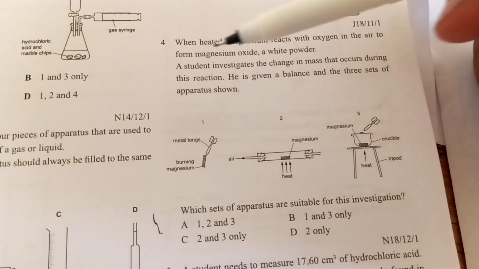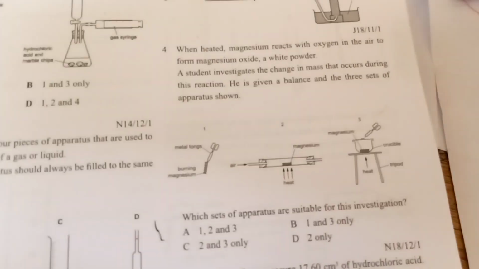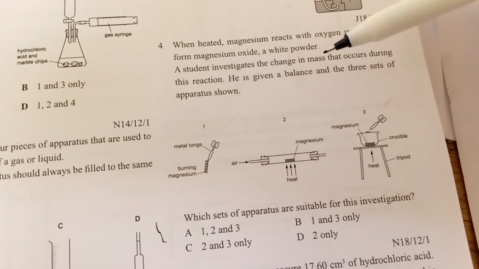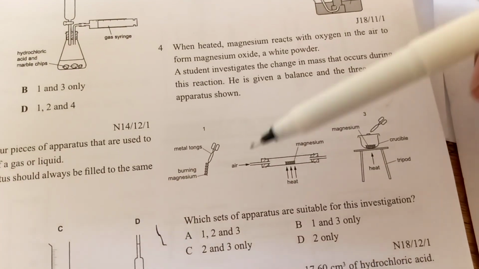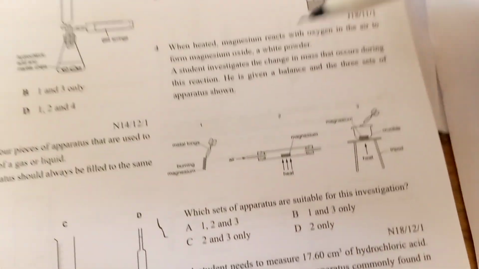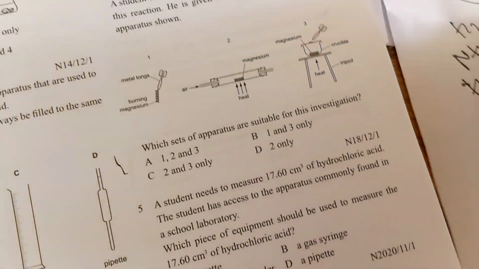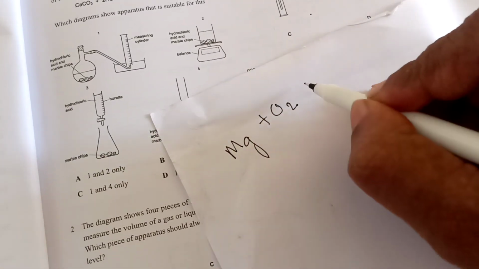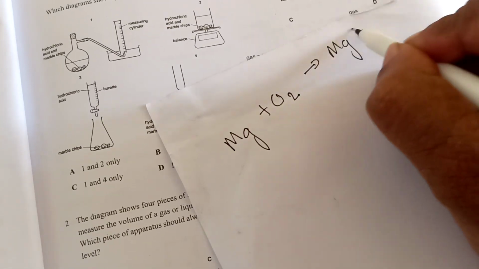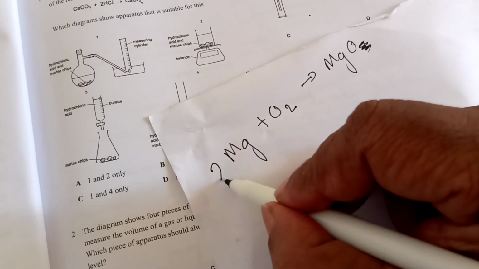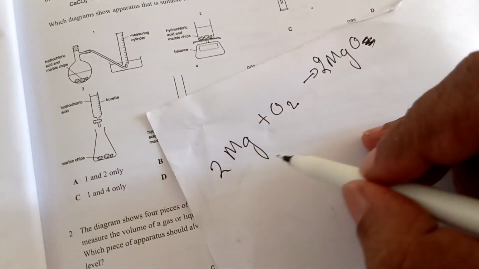Okay, let us see. When heated, magnesium reacts with oxygen in air to produce magnesium oxide, a white powder. You know magnesium burns with a dazzling flame and a white ash is formed. Magnesium reacts with oxygen to form magnesium oxide. 2 here and you have 2 here.